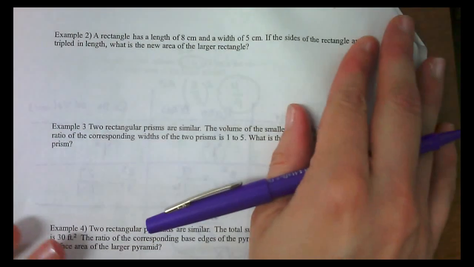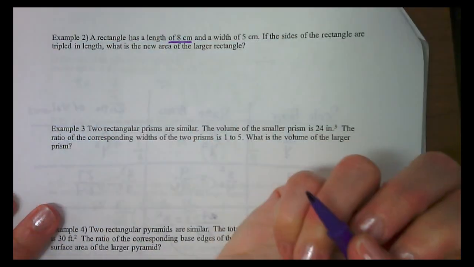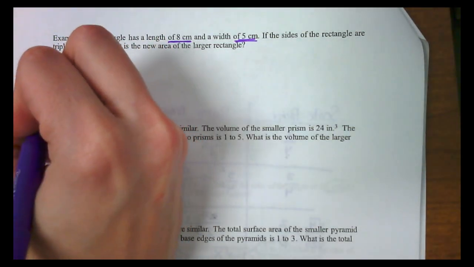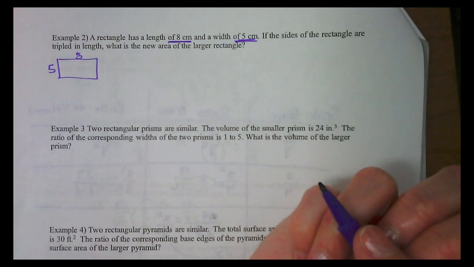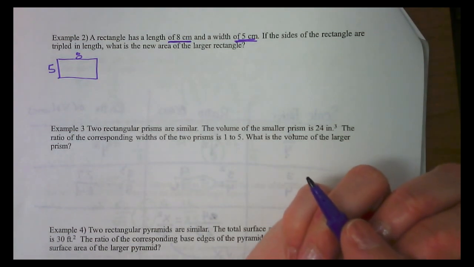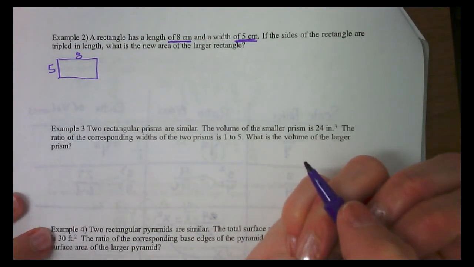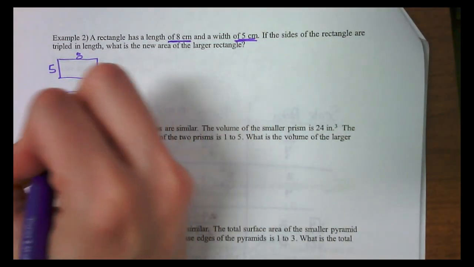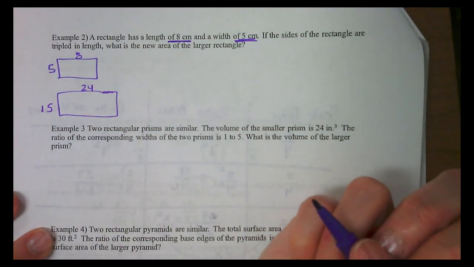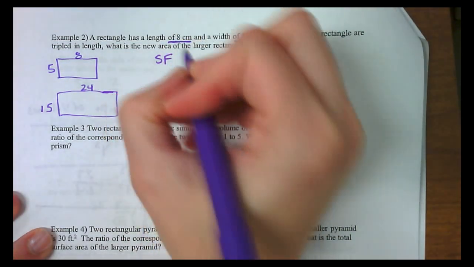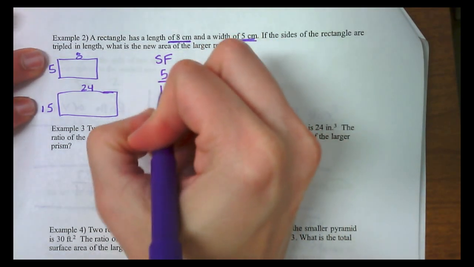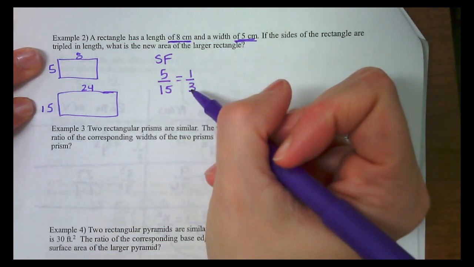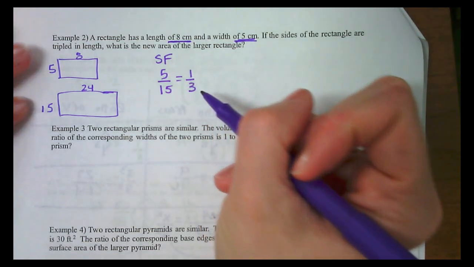All right, number 2. A rectangle has a length of 8 and a width of 5. So if we draw a picture to help us see what's going on, we have 8 and 5. If the sides of the rectangle are tripled in length, what is the new area of the larger rectangle? So if I were to triple it, this would become 24 and this would become 15. So my scale factor, I can match up the sides that match up and I simplify that, right? I tripled it, so it's 1 to 3.